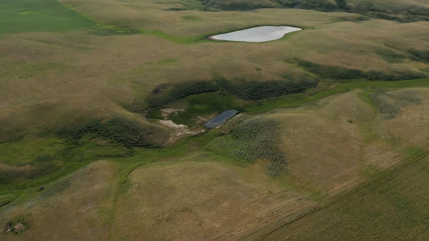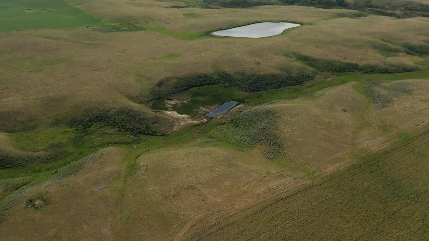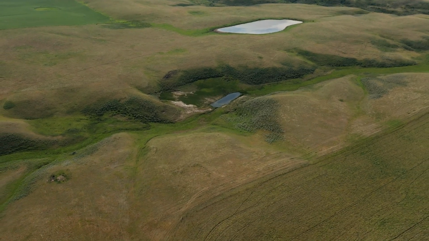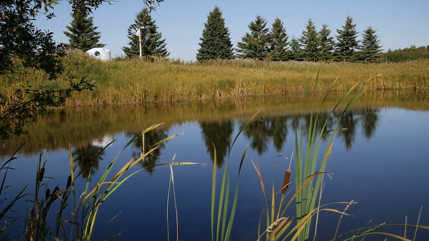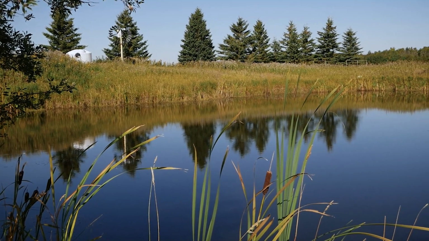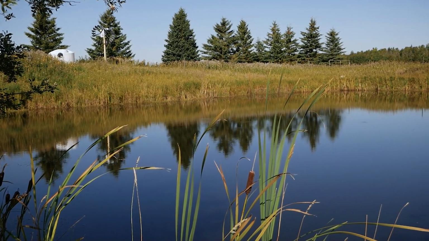Because of that influence of water, riparian areas are a little bit unique on our landscape. You often see them at the bottom of valleys and the bottom of hills. They're in the lowlands. So they are sometimes a collection point for a lot of water off the watershed.